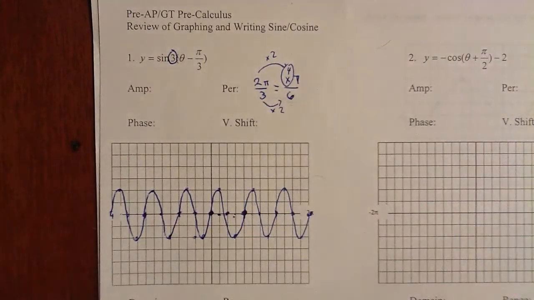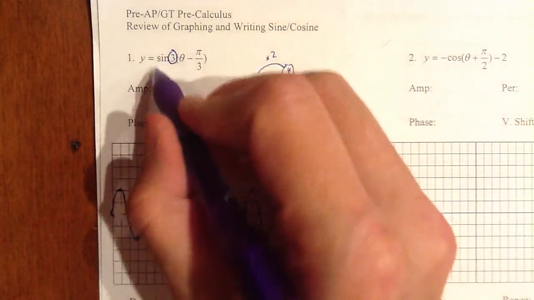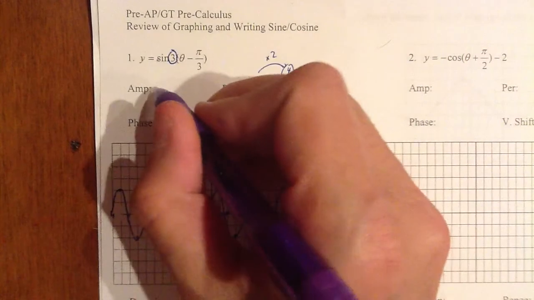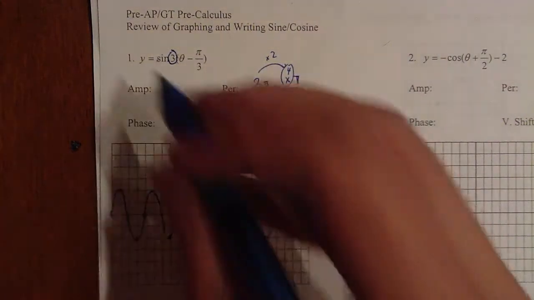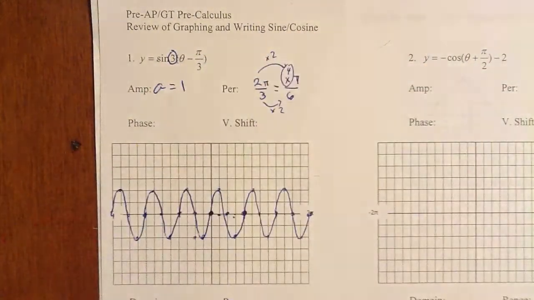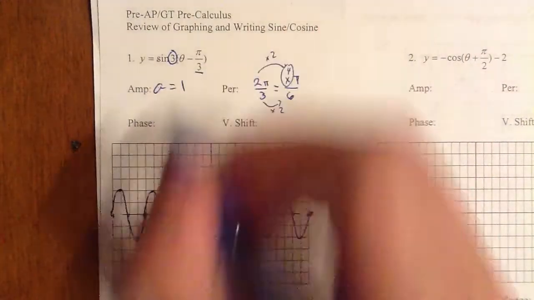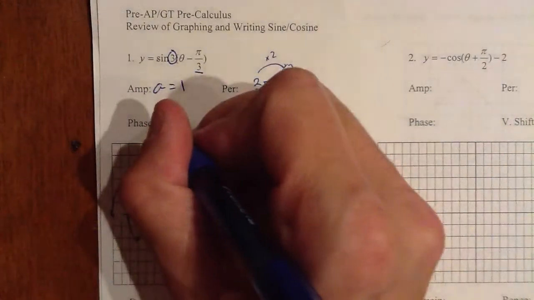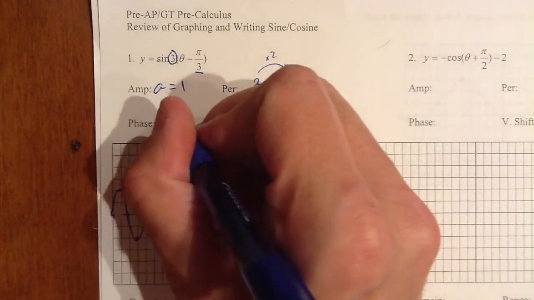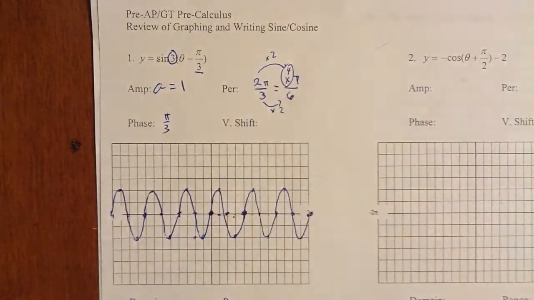Now, what we're going to graph next is everything else. This has an amplitude, there's our amplitude, of 1. Let me draw that in blue here. Our phase shift, this is a hard one, there's C. Our phase shift is pi over 3.